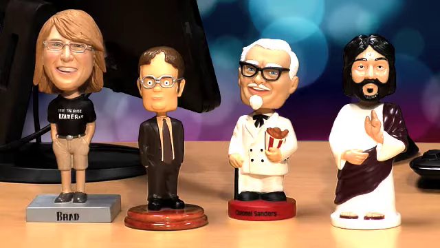It's the three wise men and Jesus. We have Little Whitey, Dwight Schrute, Colonel Sanders, and of course, Jesus Christ, the Son of the Lord Most High.